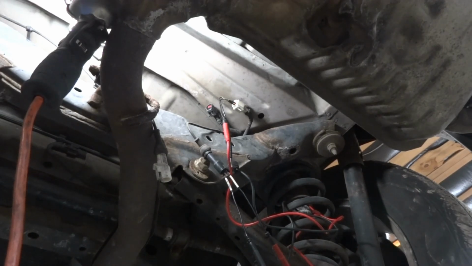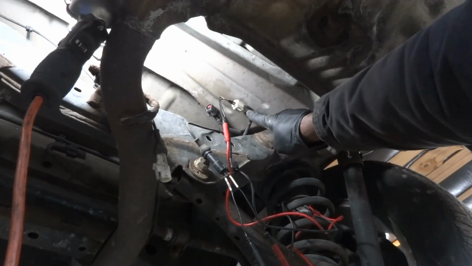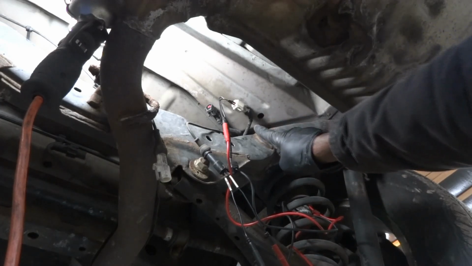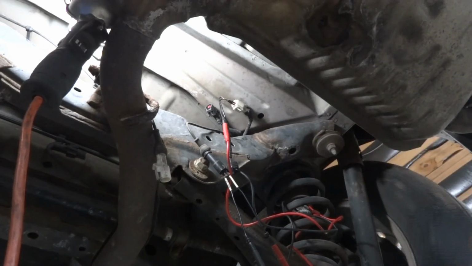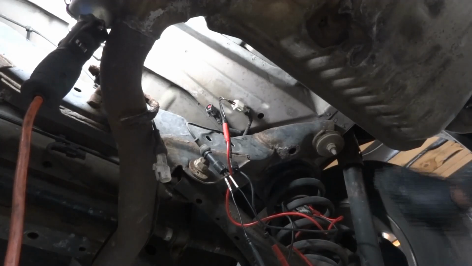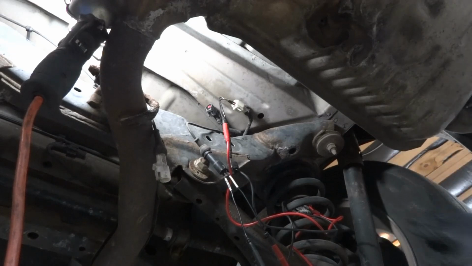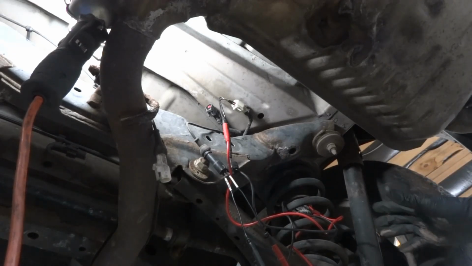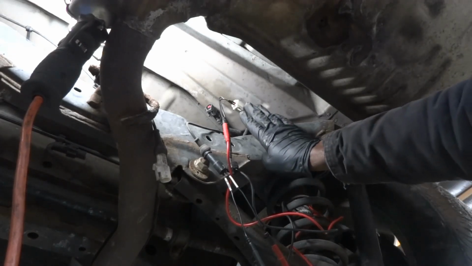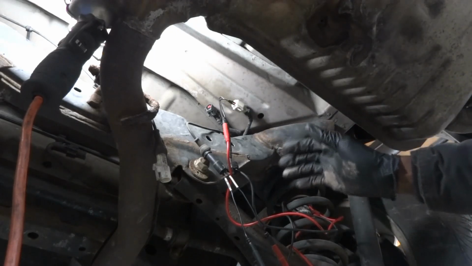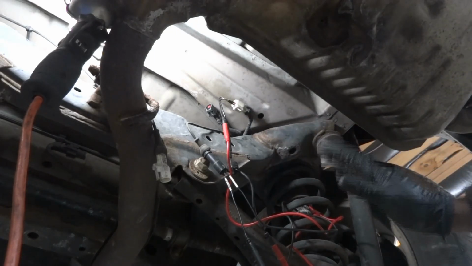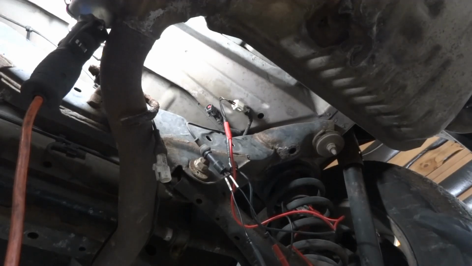So basically right now the sensor on the right side is going to be sending its signal on the circuit of the left side. So when I spin this, we should see some type of activity on the left side graph. And if we do, that will tell me that the wiring is good. So basically from this point all the way to the ABS control unit on the left side circuit, the wiring is good. So now let's look at the scan tool graph.